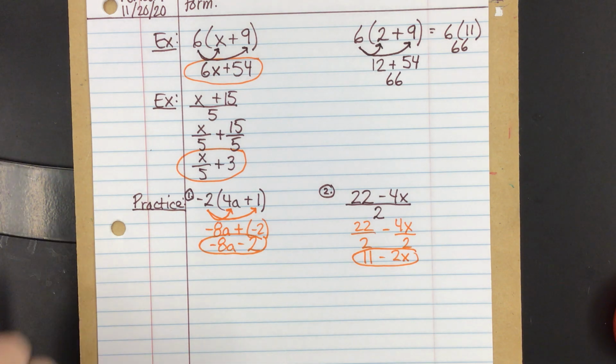All right, let's get a little more complex with these. Let's take a look at what happens when you've got more than one variable in a problem, okay?